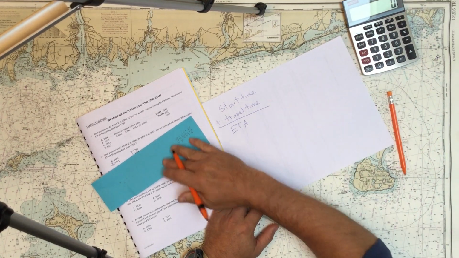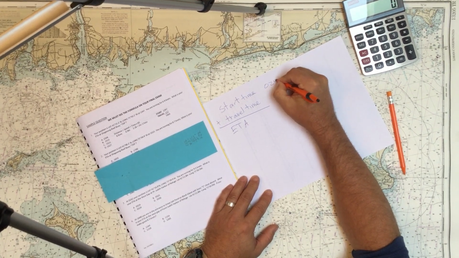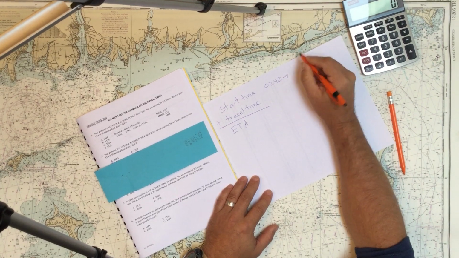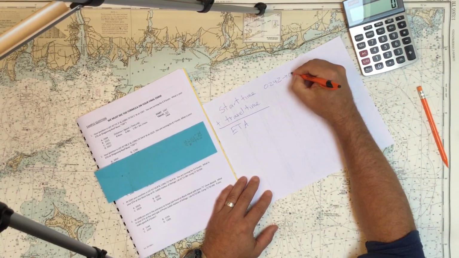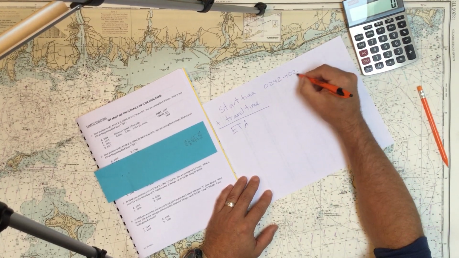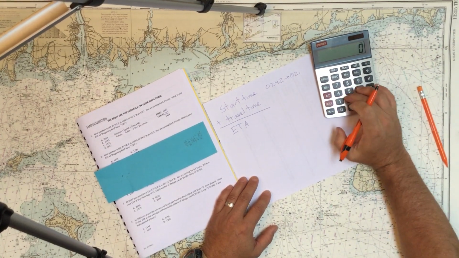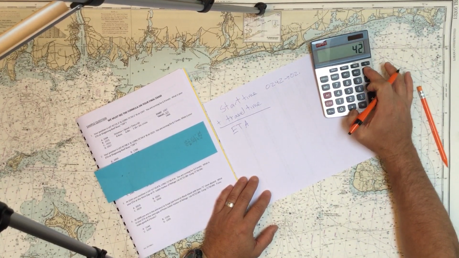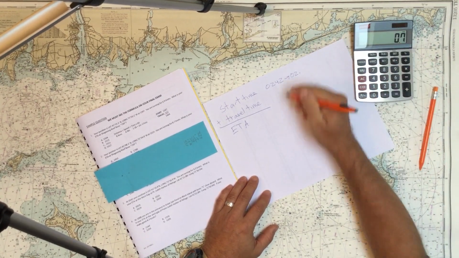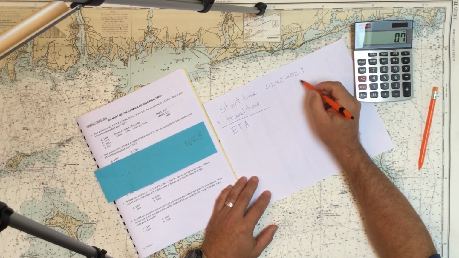So the start time in the problem, this is number 5, it says 0242, which is 2 hours and 42 minutes past midnight. I always change the minutes into tenths of an hour. So the hours aren't going to change. I'm going to write 02 point something. Then I take the 42 minutes and divide by 60, and that gives me 0.7. So I've got 2.7 hours.